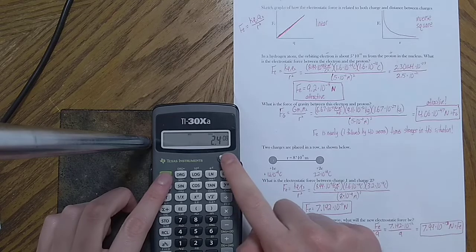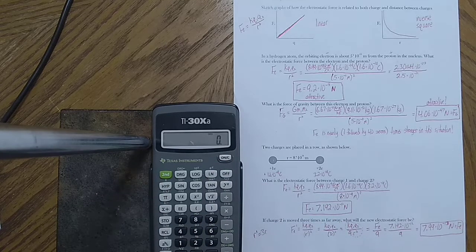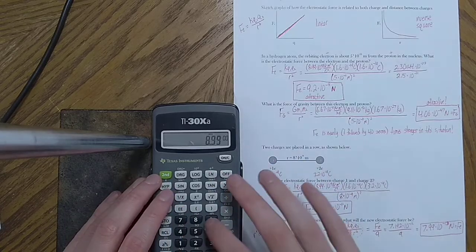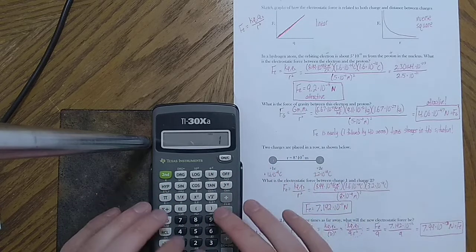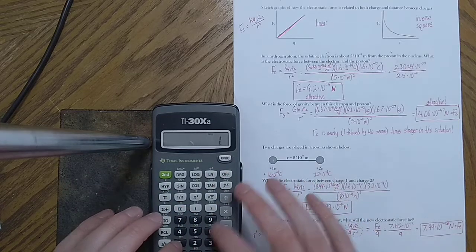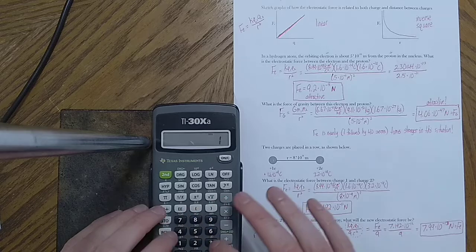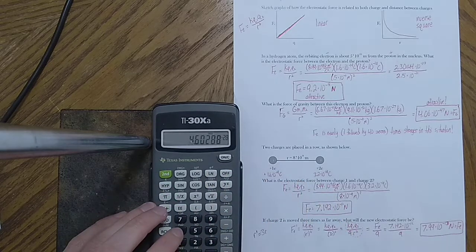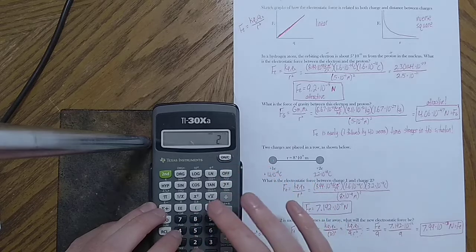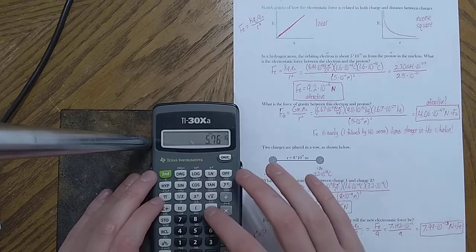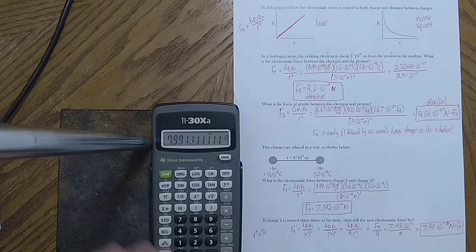So 2.4 times 10 to the 8th, I'm going to go back to floating. 8.99 e 9 times 1.6 e negative 19 times 3.2 e negative 19 divided by, parentheses, 2.4 e negative 8 squared, and close the parentheses. I get the same thing.